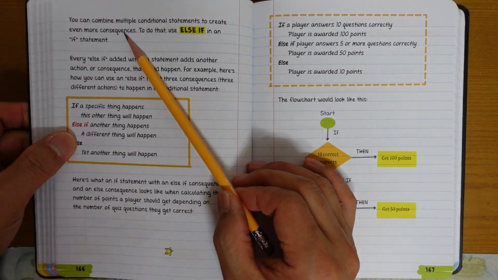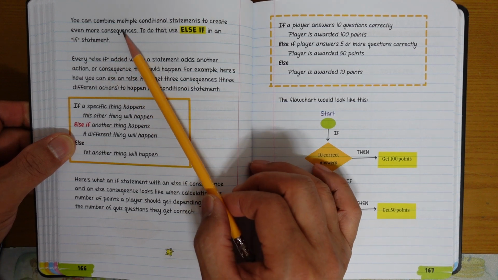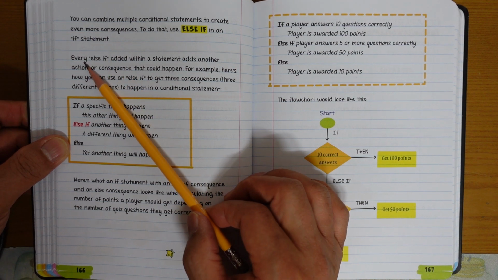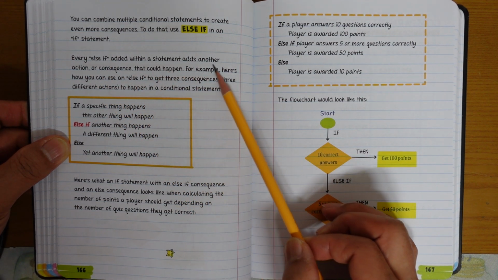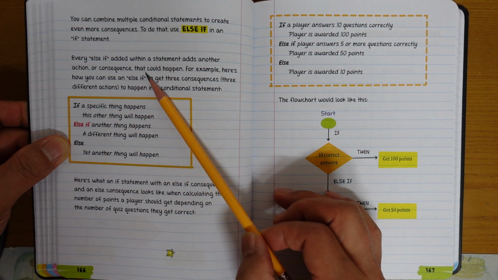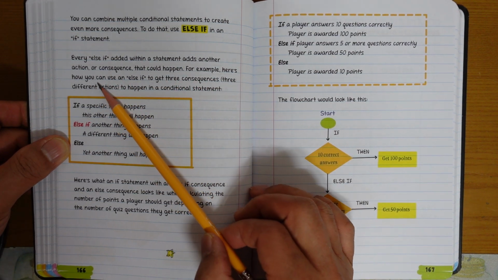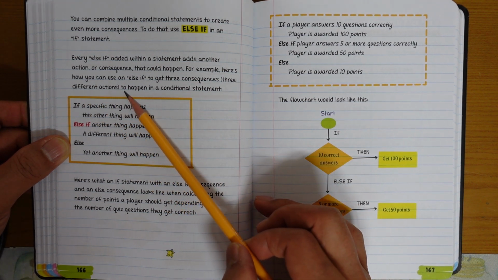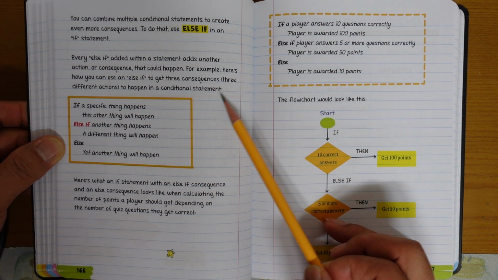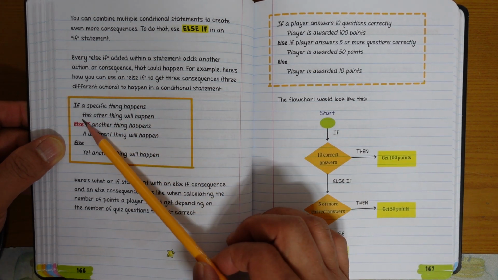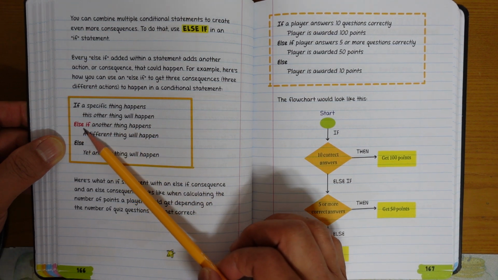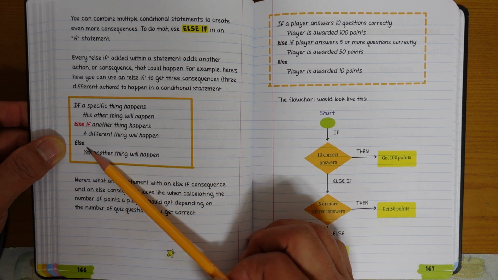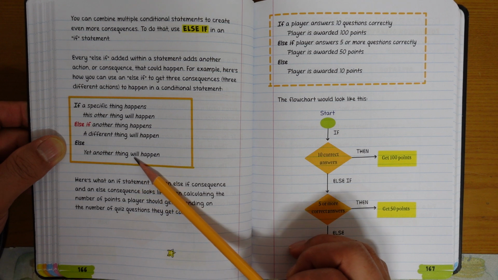You can combine multiple conditional statements to create even more consequences. To do that, use else if in an if statement. Every else if added to a statement adds another action or consequence that could happen. For example, here's how you can use else if to get three different actions to happen in a conditional statement. If specific things happen, these other things will happen. Else if another thing happens, different things will happen. Else, yet another thing will happen.